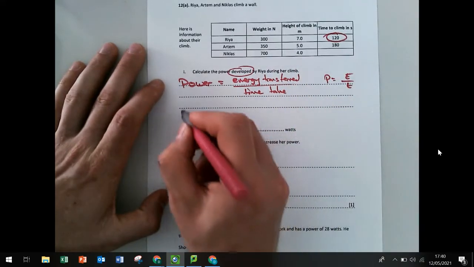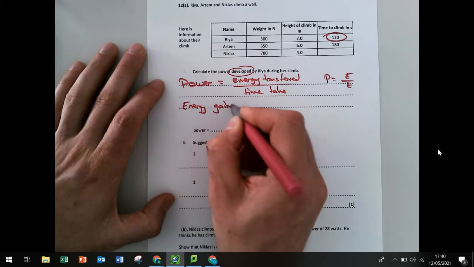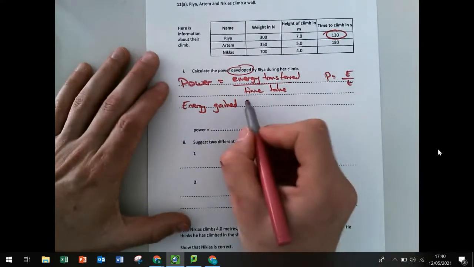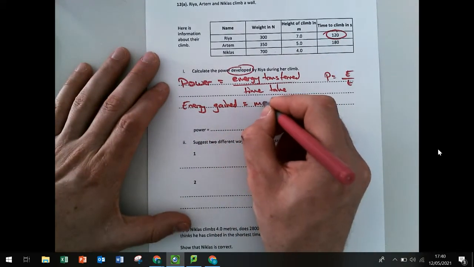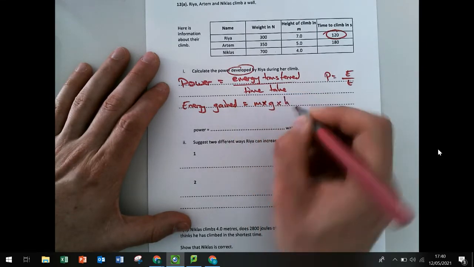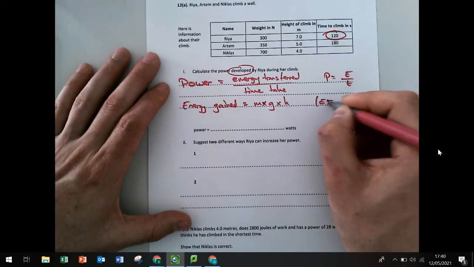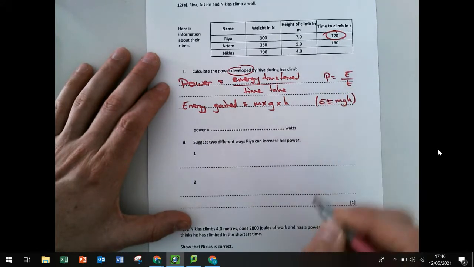So what we need to work out is the energy gained, and we should remember that energy gained is mass times gravitational field strength times height. So energy, GPE, gravitational potential energy, is mgh.